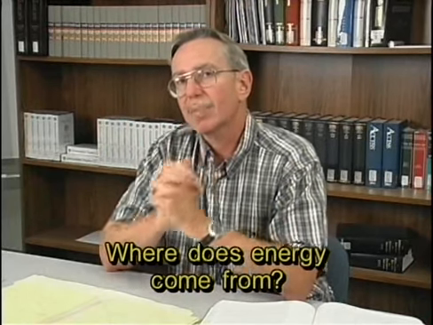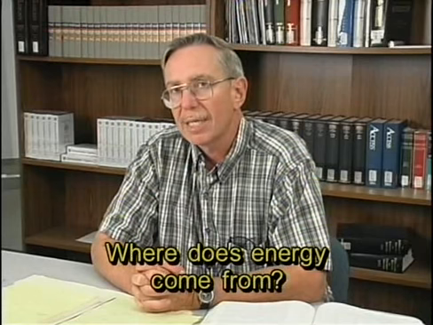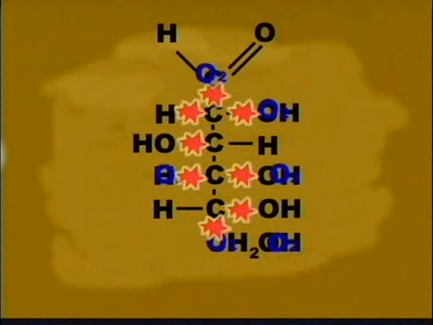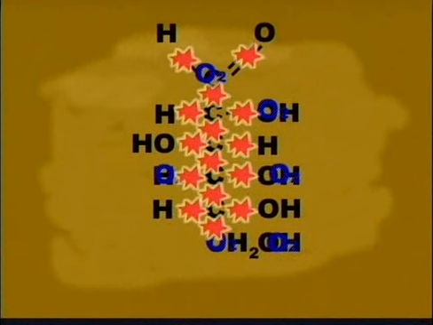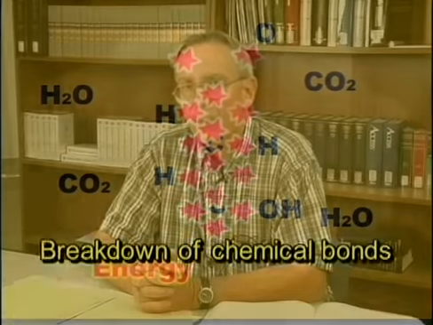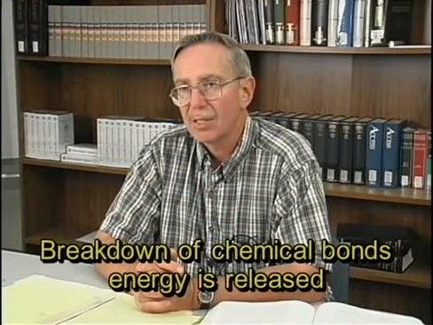So in other words, these more complex organic molecules are going to be decomposed into their basic components, in this case carbon dioxide and water, if this is an example of a carbohydrate, and the energy is going to be produced as a result of this. Well, where does this energy come from as a result of the breakdown of this carbohydrate type of material? Well, that energy is coming from the breaking of the chemical bonds that exist between the atoms in this particular molecule. So as we break down chemical bonds, energy is released.